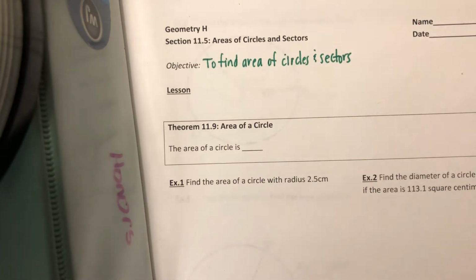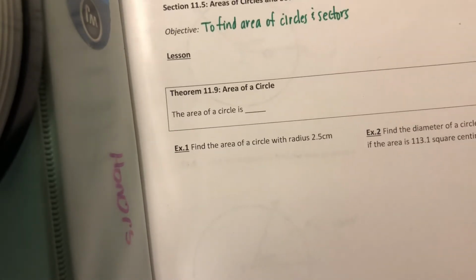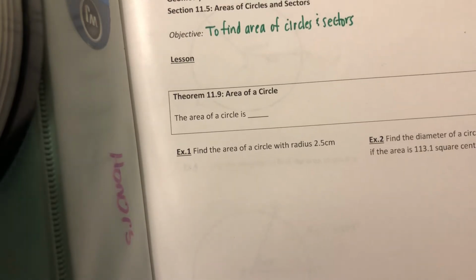Okay, good morning. I think you'll find this lesson to be pretty simple because it's going to be a lot like 11.4. In 11.4, we were finding arc length, and we had a proportion that said our arc length is to our circumference as our angle measure is to 360. So this is going to be super similar to that, but now we're going to work with something called sectors.